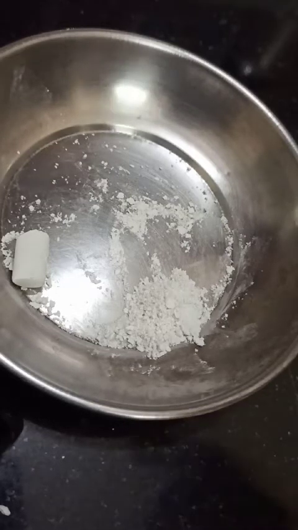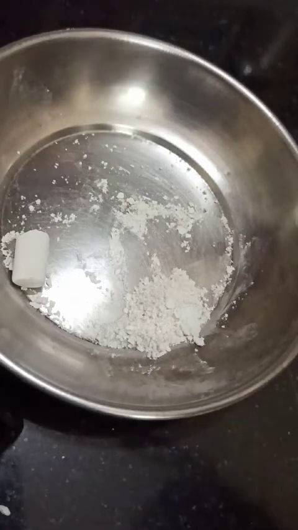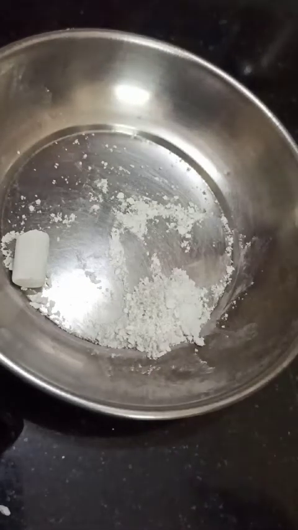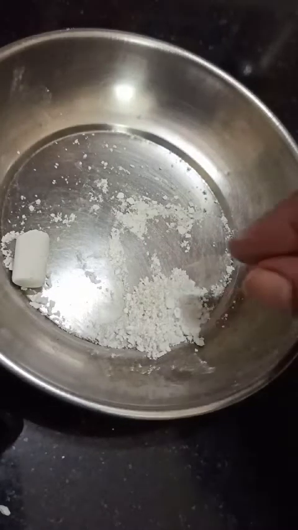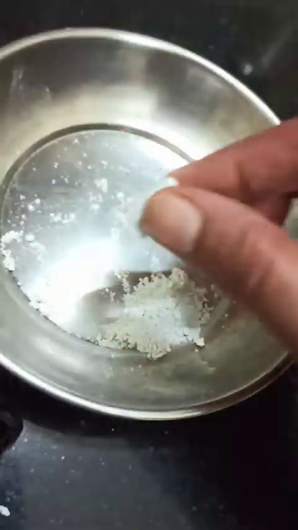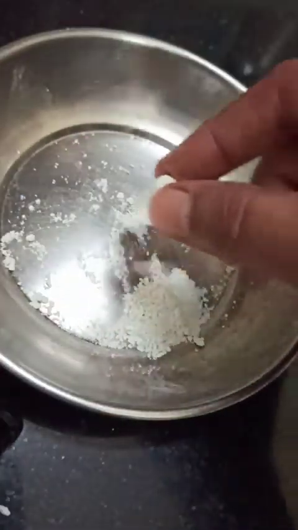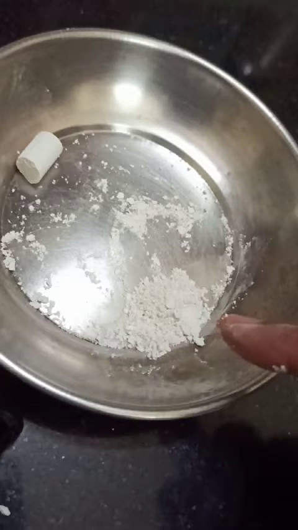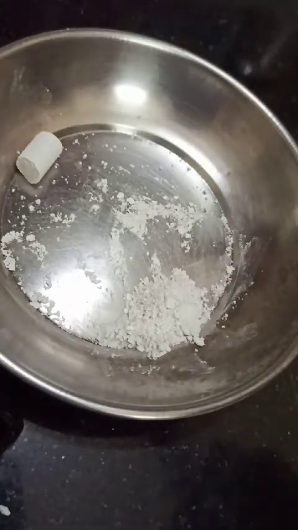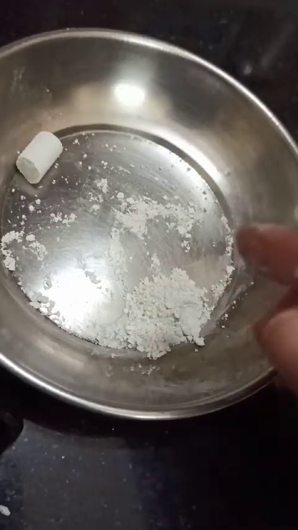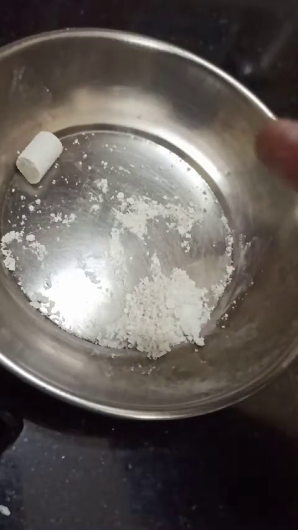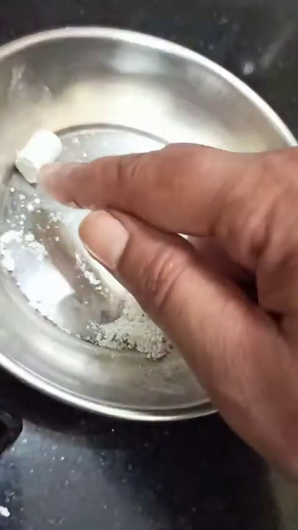Okay, so this is a kind of reversible change. Children, you have studied about the reversible and irreversible change. So now you have seen that from this chalk piece I have crushed and made powder from it, and from this powdered substance again we can reverse it to make a chalk piece like this.